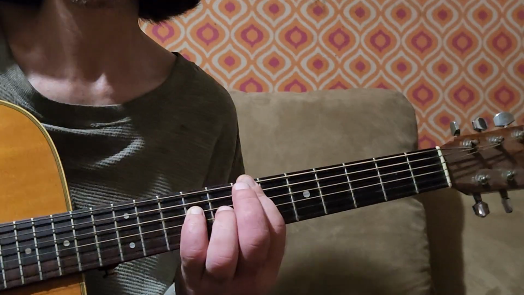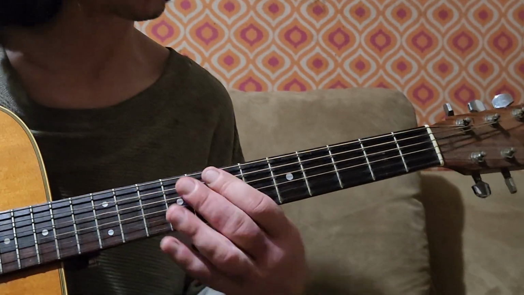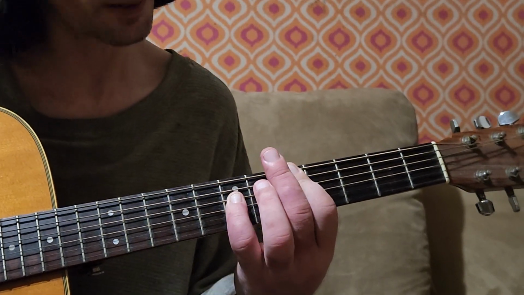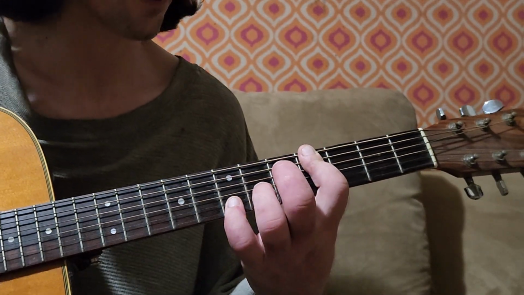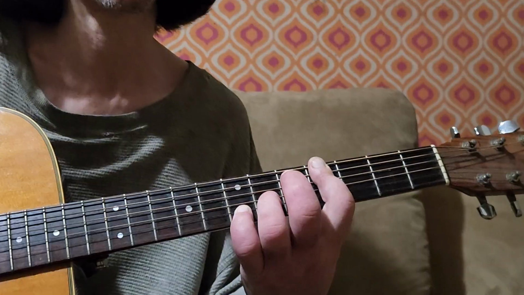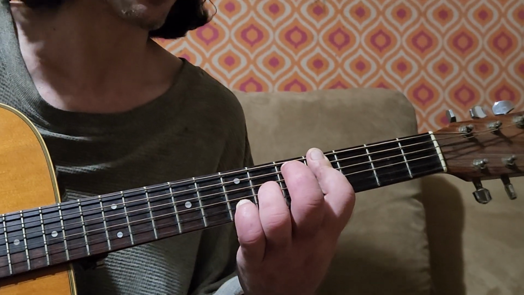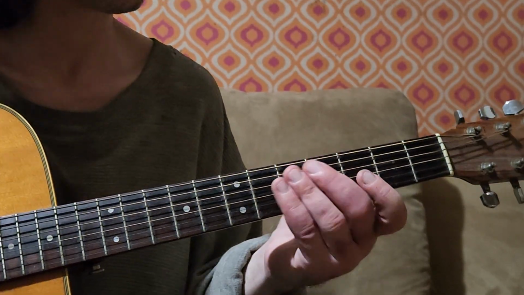A suspended second, or A fifth, A suspended second, A, G fifth, G suspended second, G fifth, F sharp fifth to a full F sharp fifth, and let ring. On the final time, we'll slide it out, just let ring on this one.